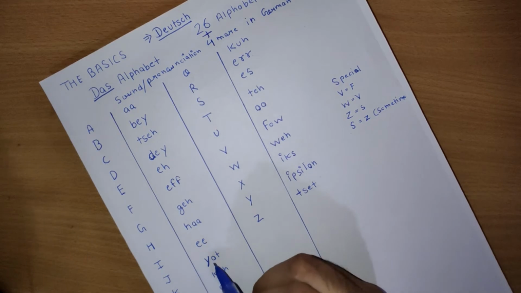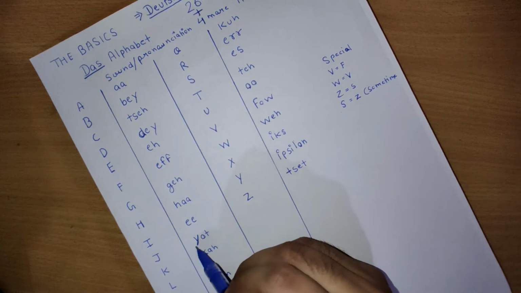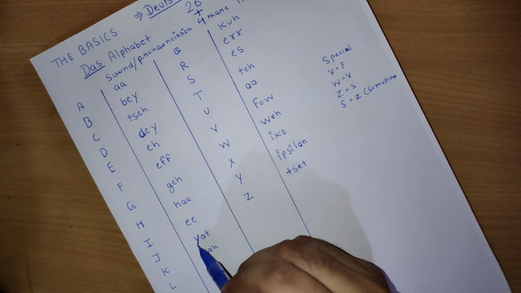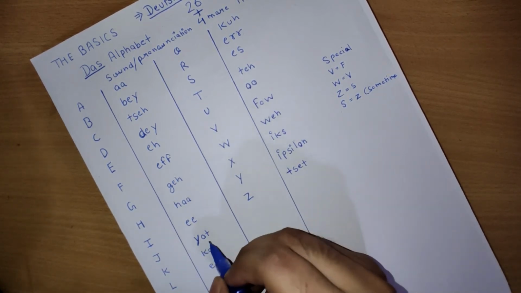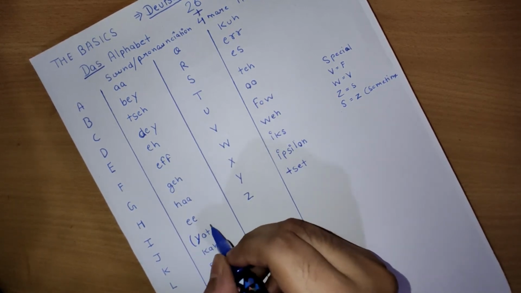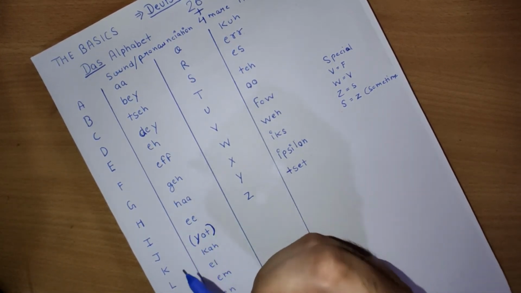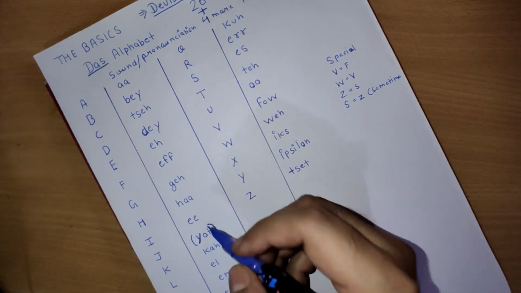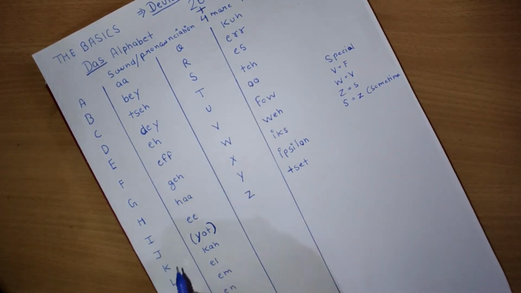And now, as you can see, something new. I have written the pronunciation of J, and we pronounce it as yacht. Now J to yacht, this is somewhat not similar to English, but it's like that. You have to learn it. That's why I have written it YOT. Yacht. Okay.